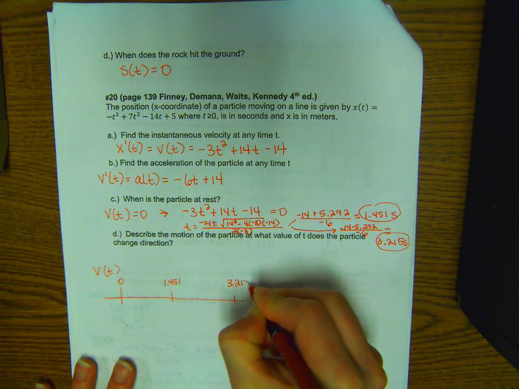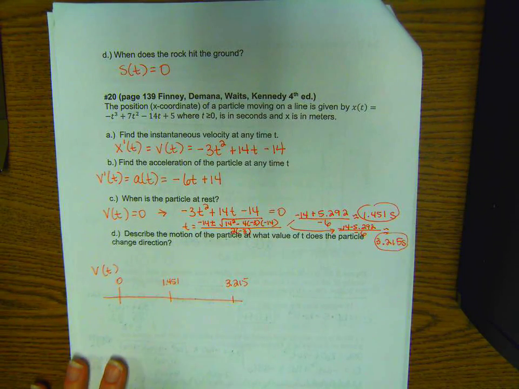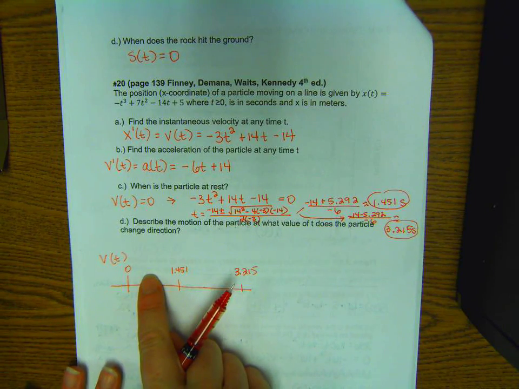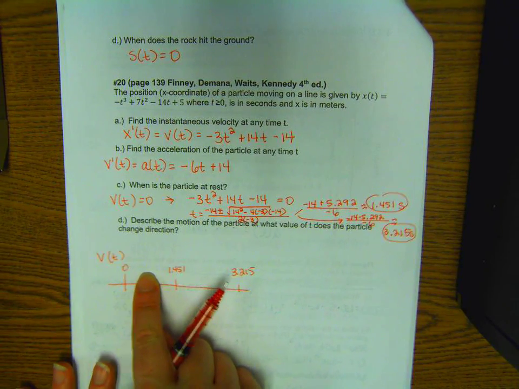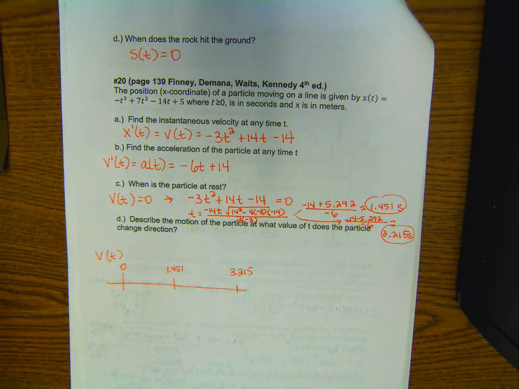If we could just figure out, not even calculate, whether the velocity is positive or negative, we're going to be able to figure out when the particle is moving to the right and to the left. Because when the velocity of the particle is positive, it would be moving to the right. And if it would switch to negative, then it would be moving to the left.